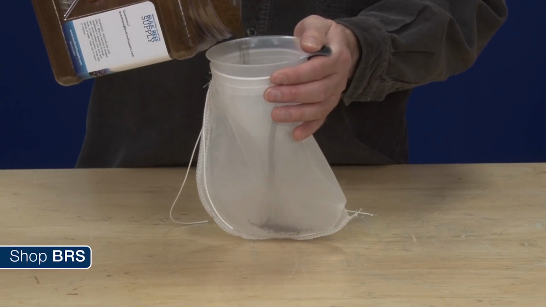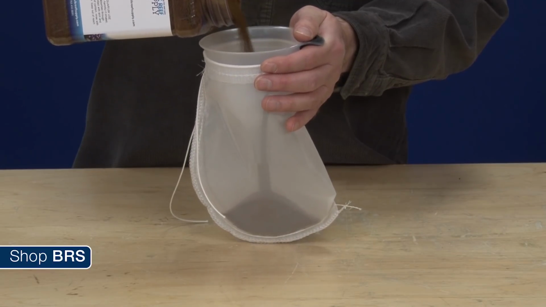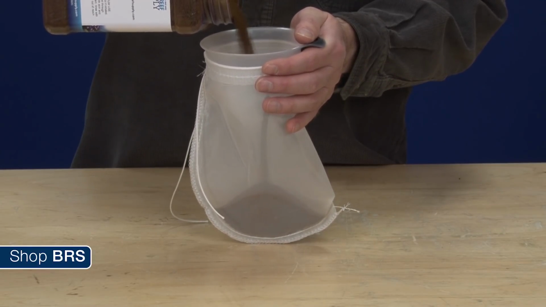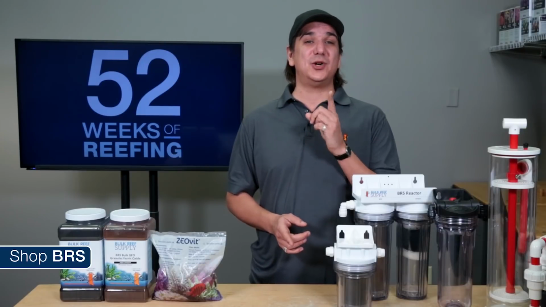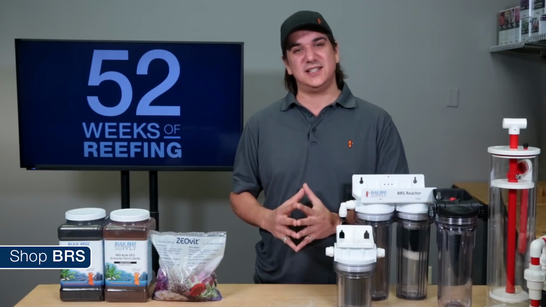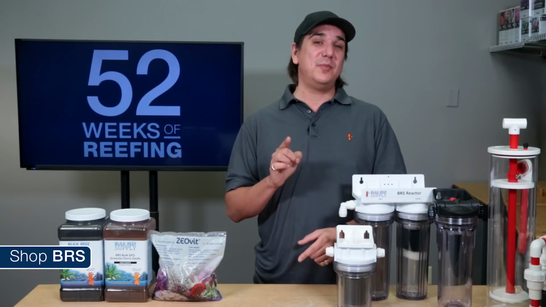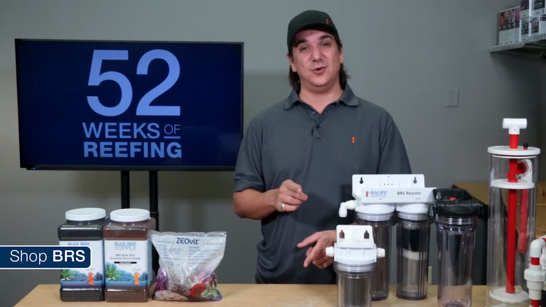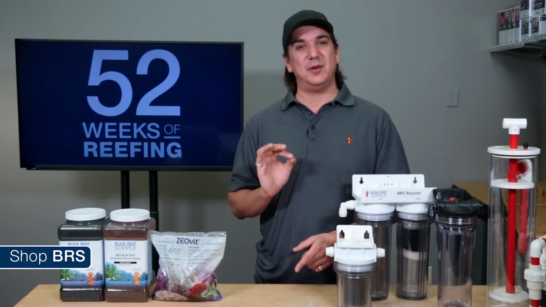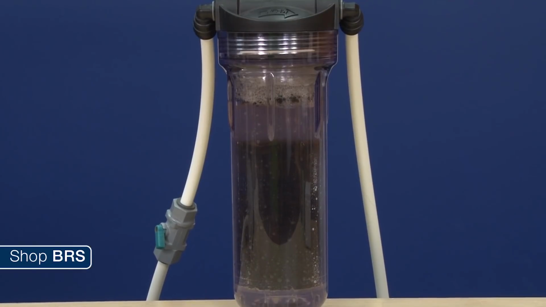Implementing GFO in the tank is pretty simple. Like carbon, you can throw some in a bag and place it in a high flow area of the sump. However, due to the nature of what we're trying to achieve here, which is consistently low nutrients, and we want to remove them before the algae has a chance to, means we need an efficient and rapid method of removal. This is where the GFO reactor comes in.